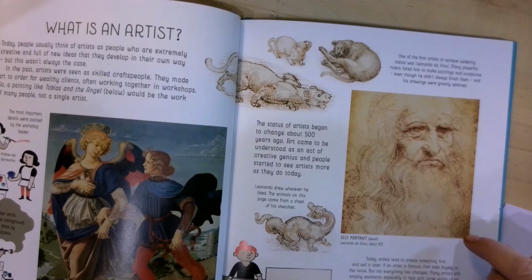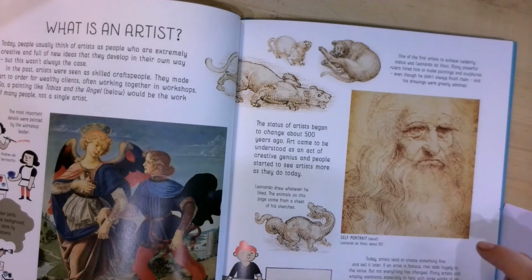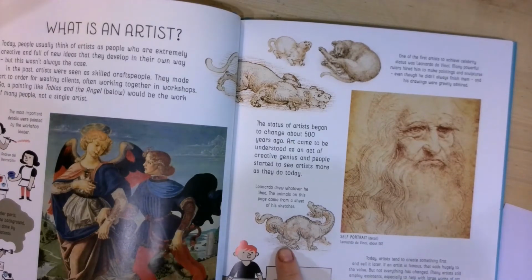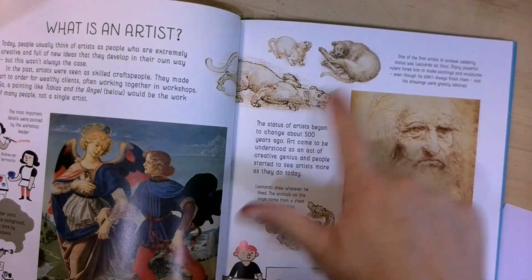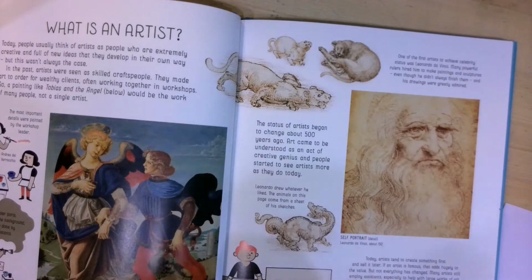Many of the powerful rulers hired Leonardo da Vinci to make paintings and sculptures, even though he didn't always finish them, and his drawings were greatly admired. Leonardo drew whatever he liked. The animals on this page are all drawings of his, where he would just sit and sketch from observations.